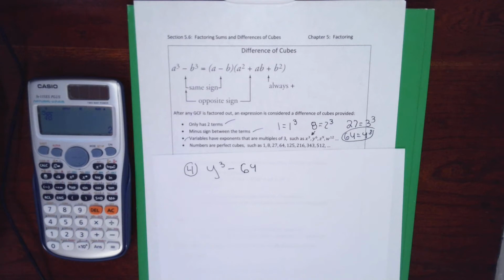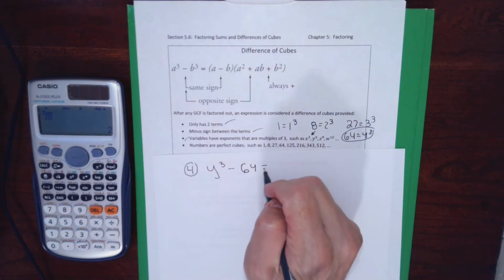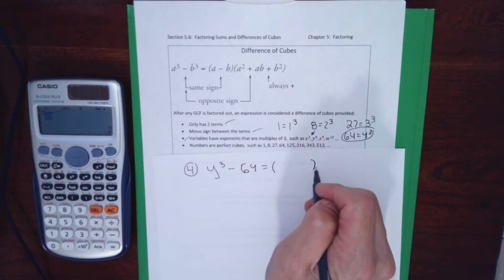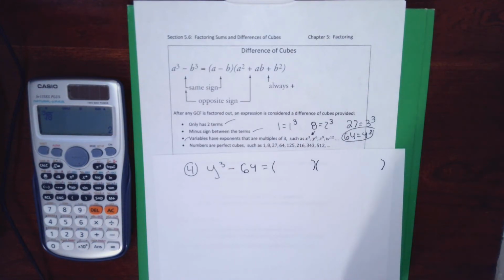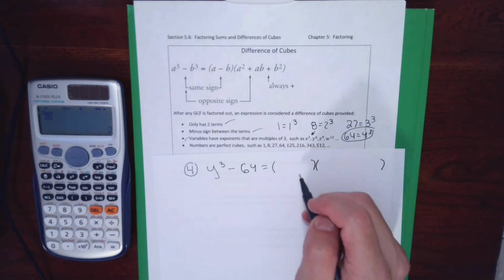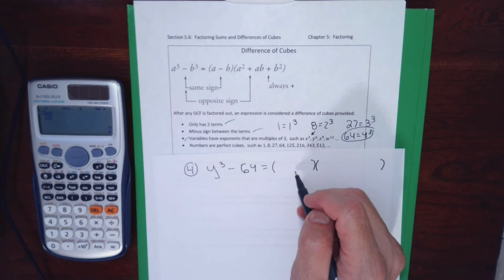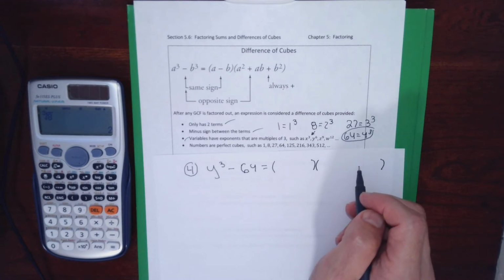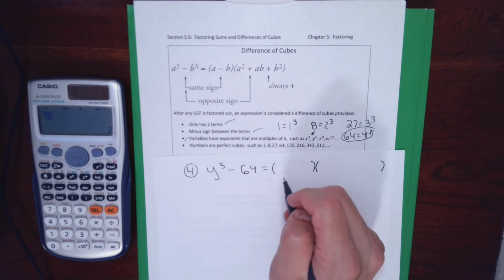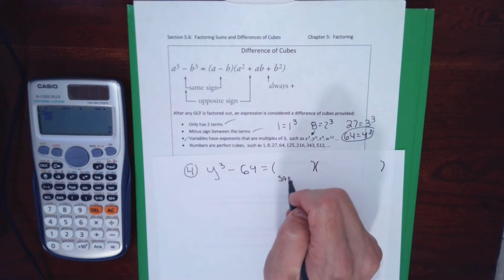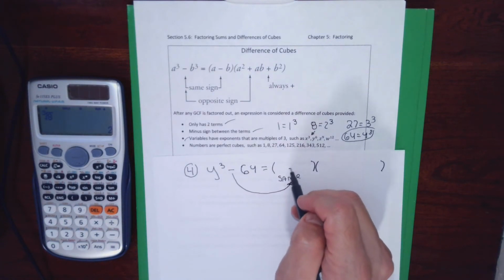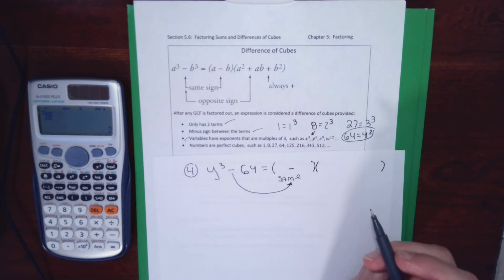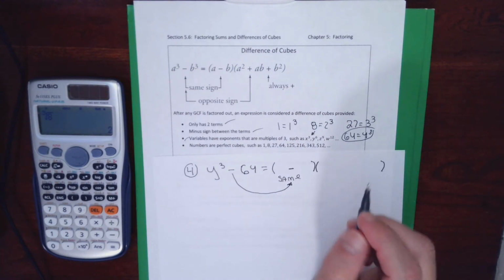What I'm going to do now is get the template that's given to me and fill it in logically rather than using the formula, because the formula is a lot to look at. So I'm going to fill in my parentheses with the signs from the template. The first parentheses gets 1 sign and 2 terms. The second parentheses gets 2 signs and 1 term. How to remember how to fill in the signs? The first parentheses gets the same sign that the problem has. This problem has a minus sign, so my first parentheses is going to get a minus sign.